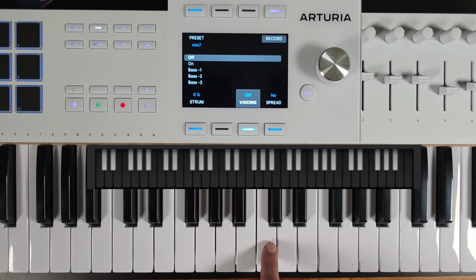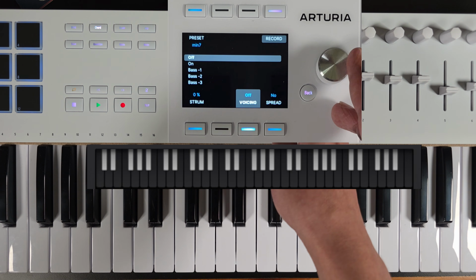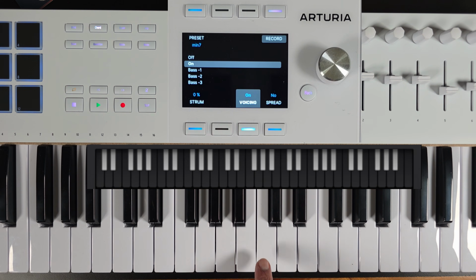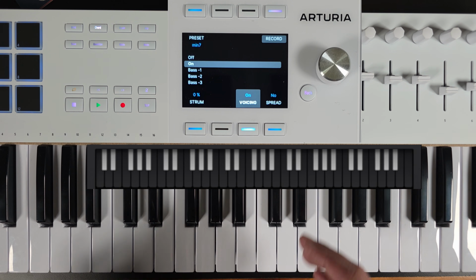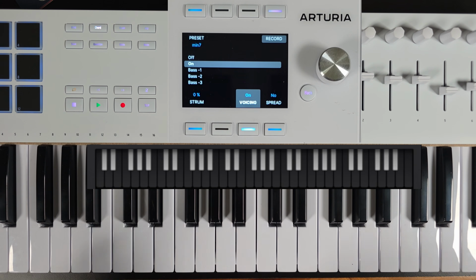So if I go here and you can see it on the screen, I'm using Pigments, so you can see the keyboard. I'm going to do 1, then 2, 3, and then 4. Now, when I go to the voicing and I go on, it will use a variation of the chord that we are using. It's just way different. And if we play it in a more musical way, it sounds really different.